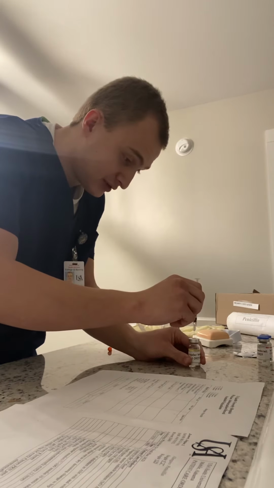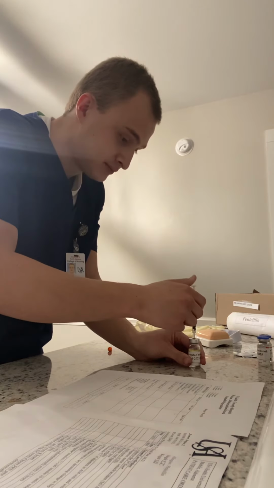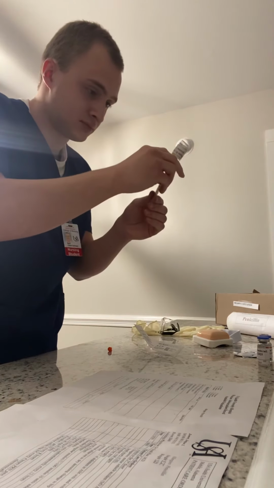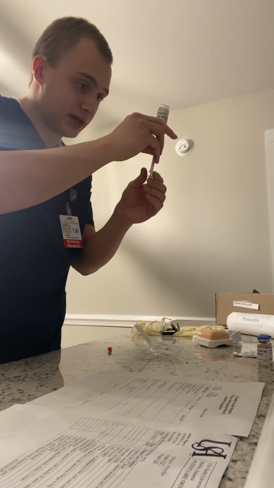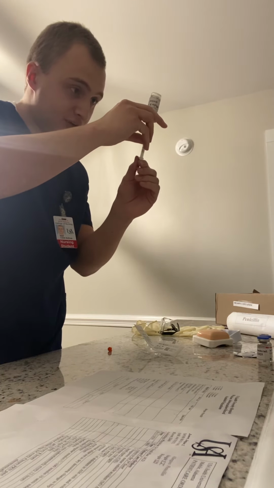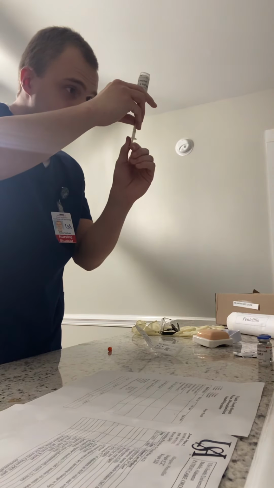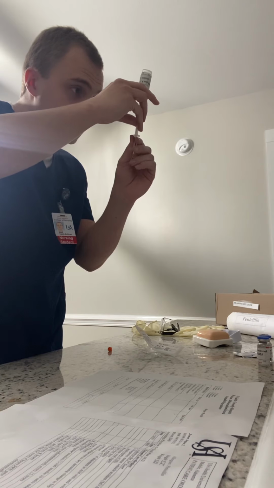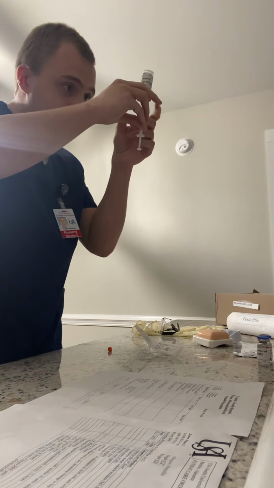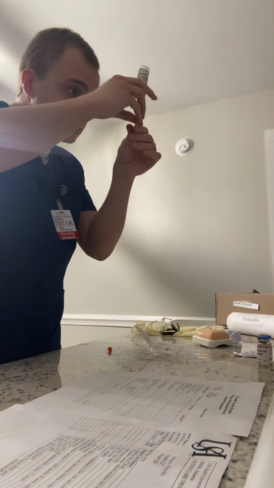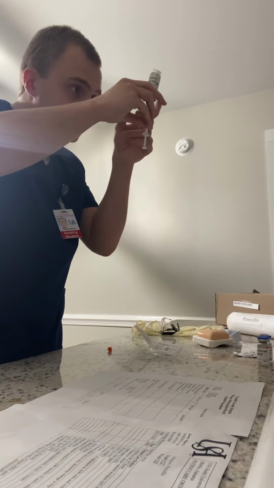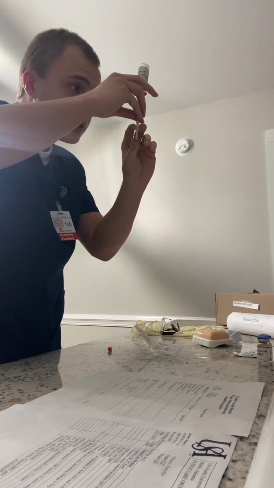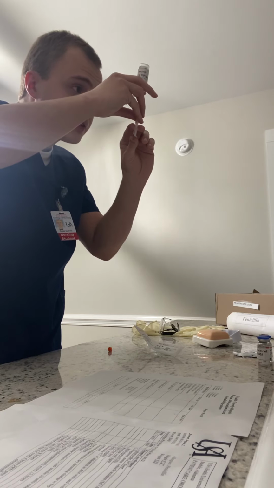I will now insert my syringe into the vial, releasing the air. And I will now draw back more than 10 units of insulin. This way I can remove any air bubbles. And then I will return the amount to 10 units.